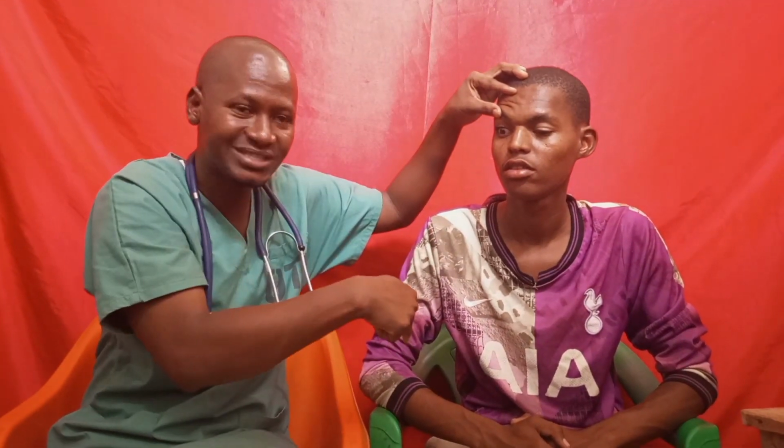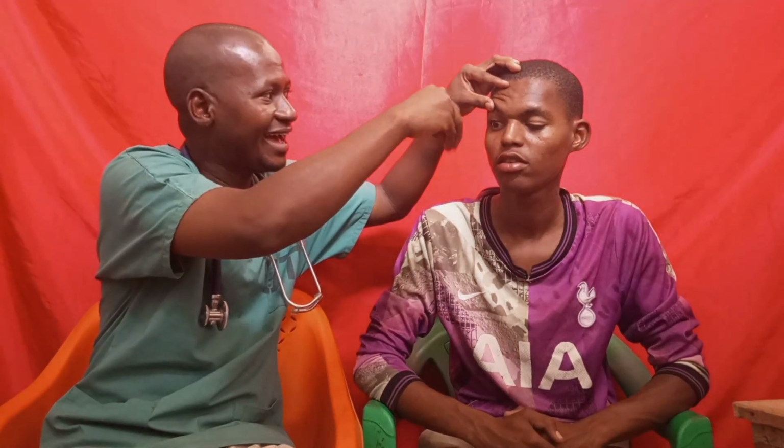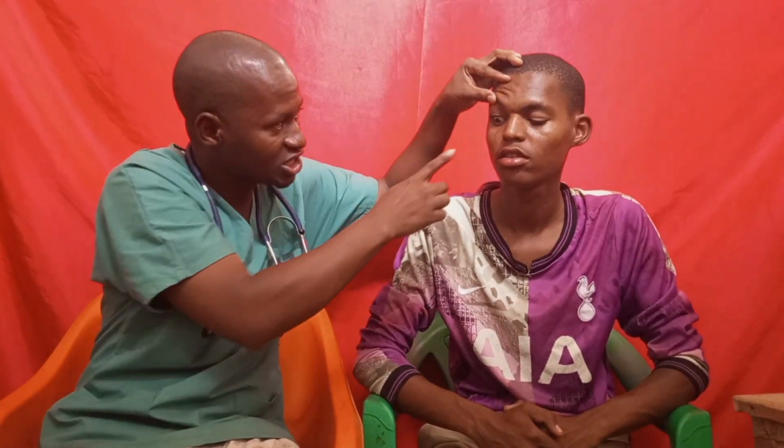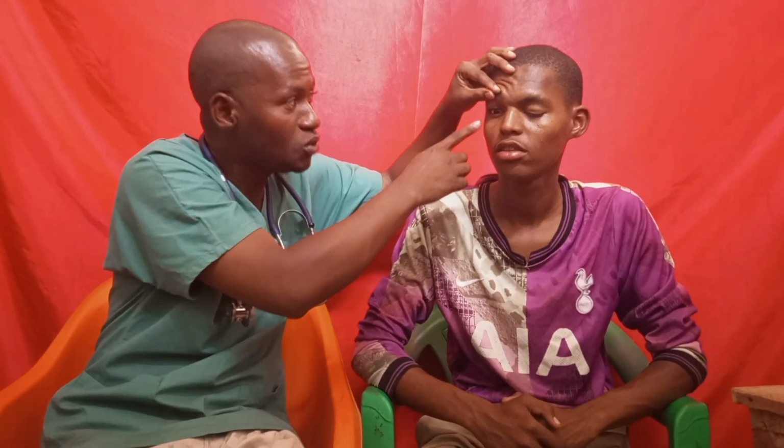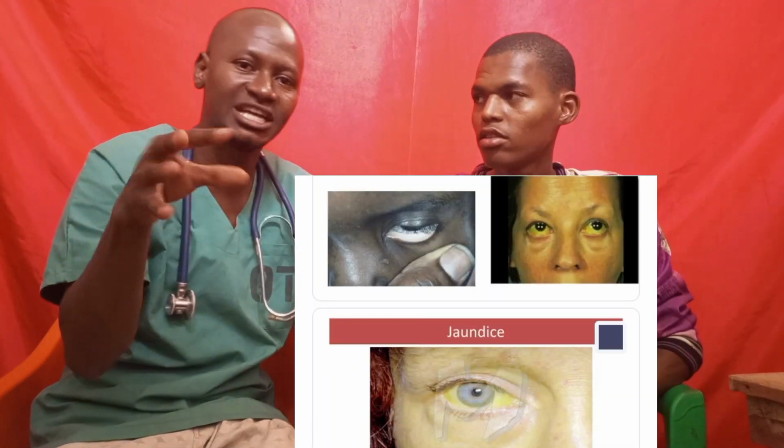You instruct the patient to look downward and you retract the sclera upwards. If there's any yellowish discoloration of the sclera, that could indicate the presence of jaundice. And if there's no yellowish discoloration, the patient does not have any jaundice. So that is how you are going to examine icterus.